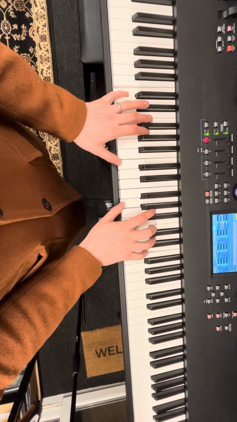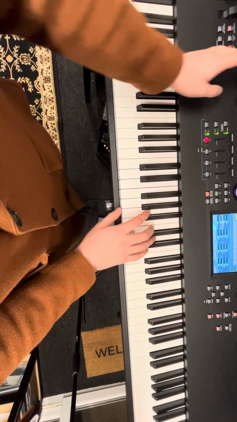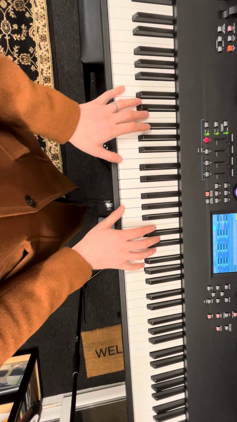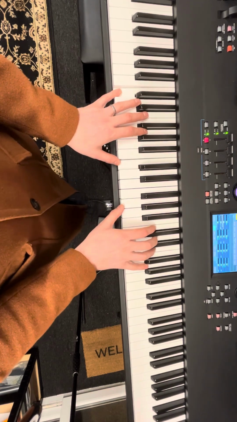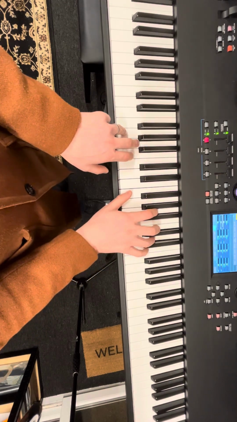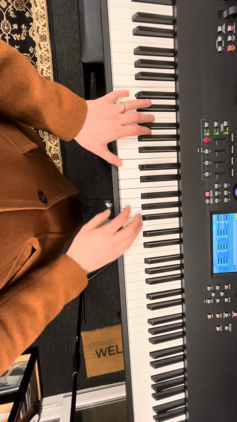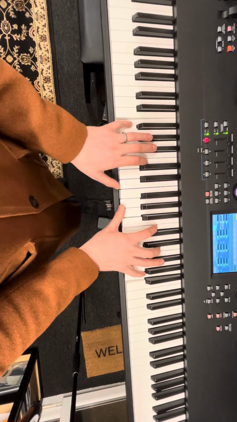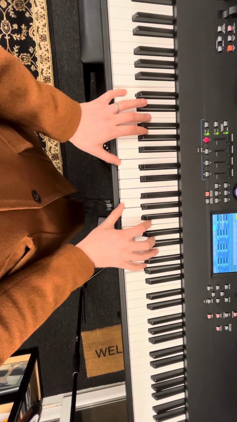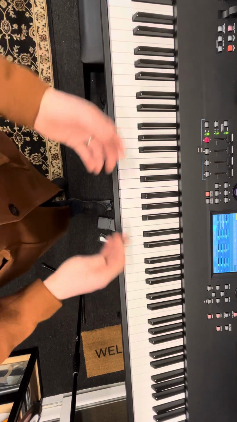And that 4 over the 5 works if you play the 4 as a major 7 as well, so I'll show you that. It's got a nice sound to it. It's adding the 13 in, basically, of the G. So that's just a way to get different sounds. There's obviously endless things you can do.